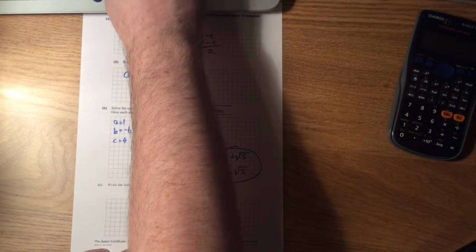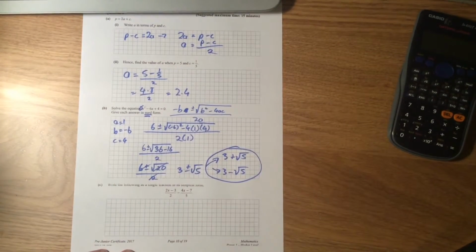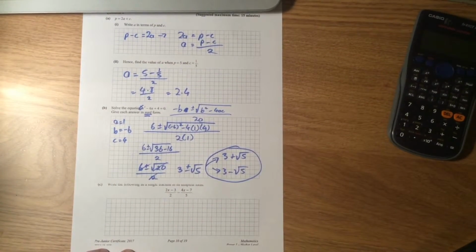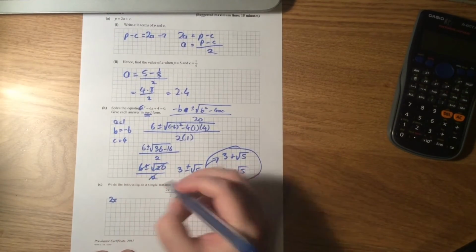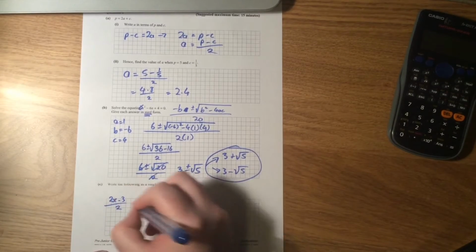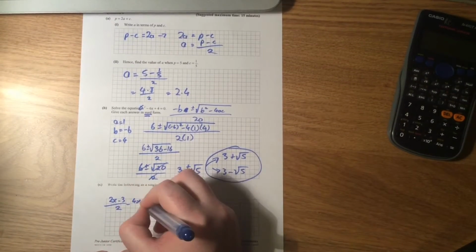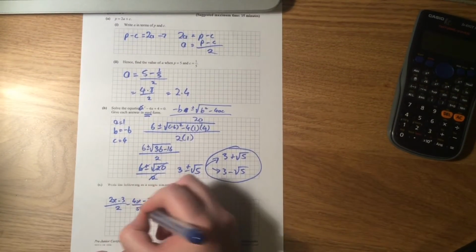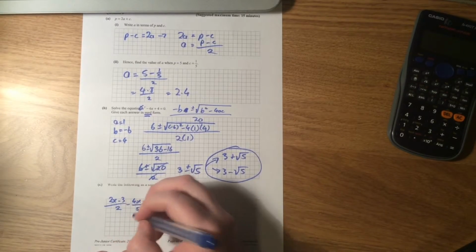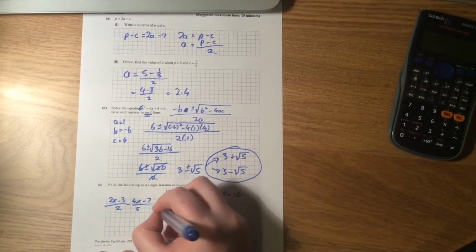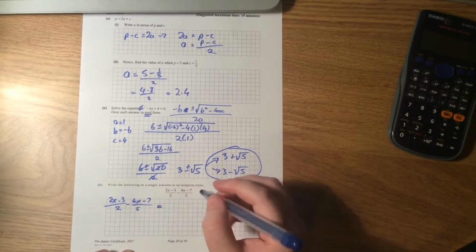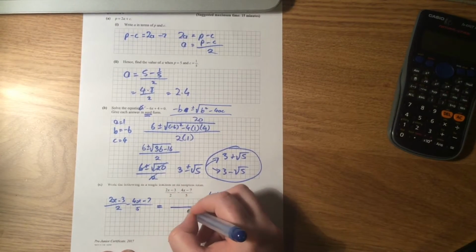And the last part of question 6. Write the following as a single fraction in its simplest form. Okay, so I'm just going to rewrite this out for a second. 2x minus 3 over 2 minus 4x minus 7 over 5. You need to find the lowest common denominator of 2 and 5, which is 10. So that means I want my whole fraction over 10.